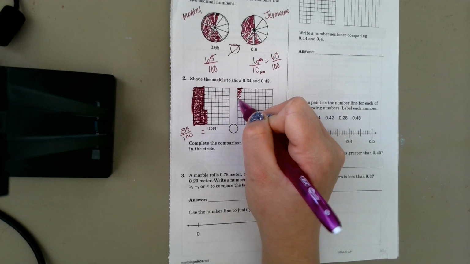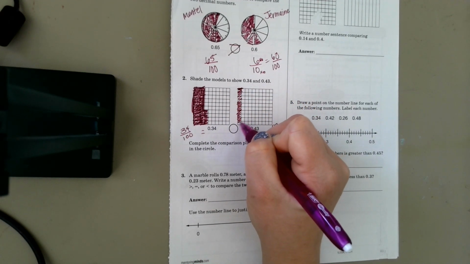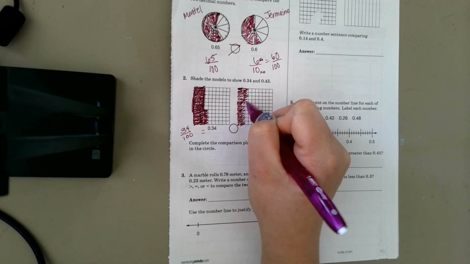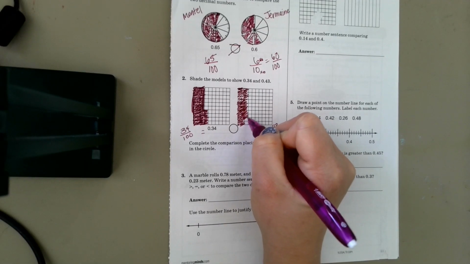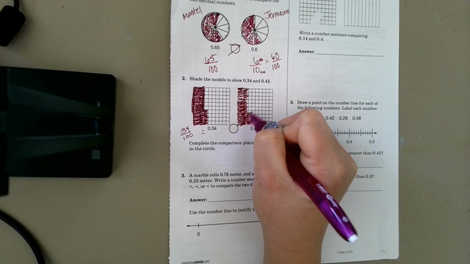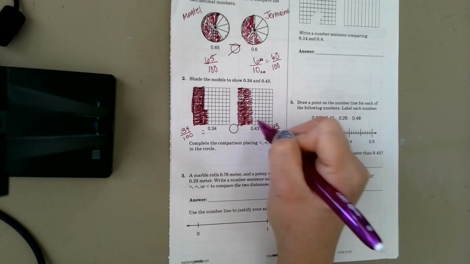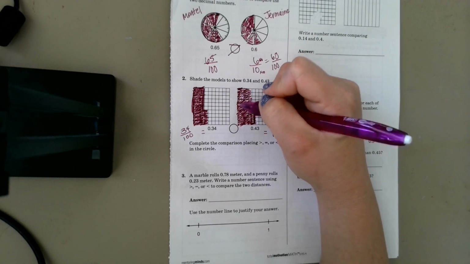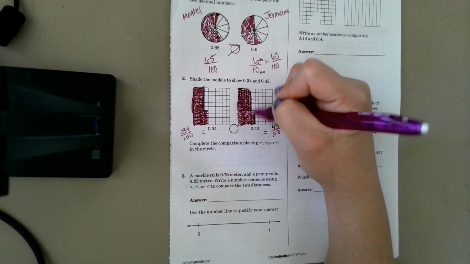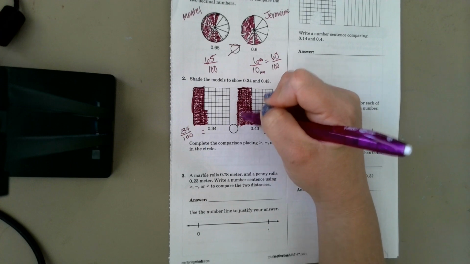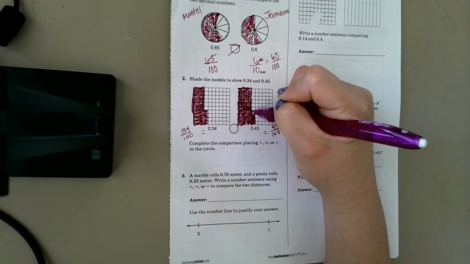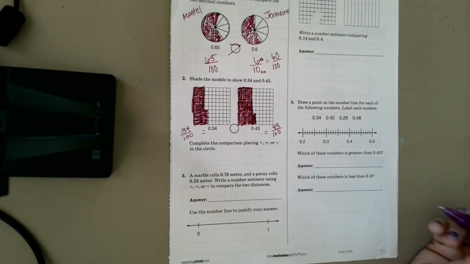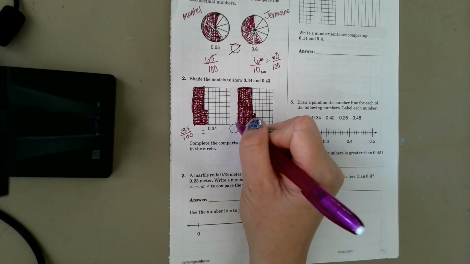10, 20, 30, 40, 41, 42, 43. Okay, give me a second. Let me finish shading this in just a little bit more clearly. So clearly you can see that 43/100ths is actually greater.